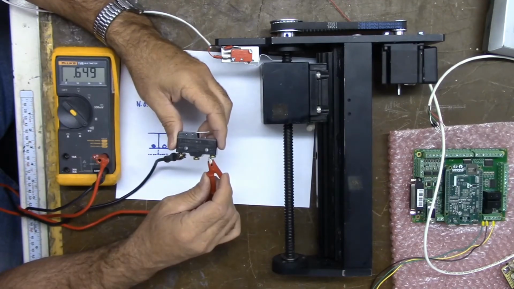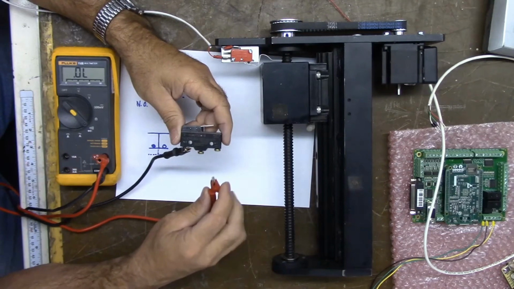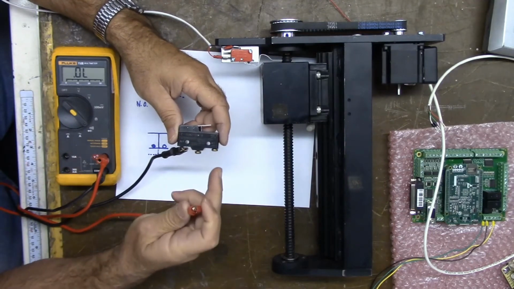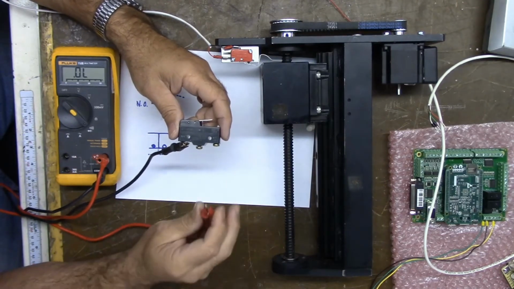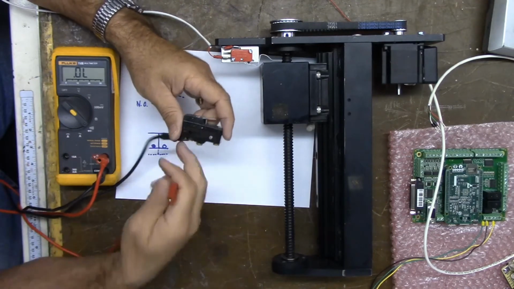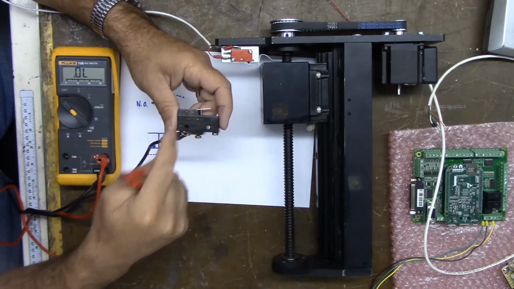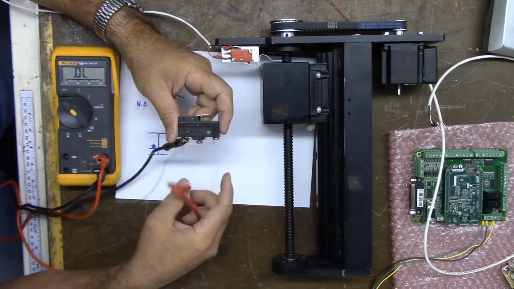You go to your limit switch, you check it, oh, it's working fine. Why is Acorn not seeing the signal back? Because you broke the circuit from the switch to the Acorn input, or from the source to the switch. So that's where you want to continuity check your wires, from here to Acorn, from here the other common terminal.